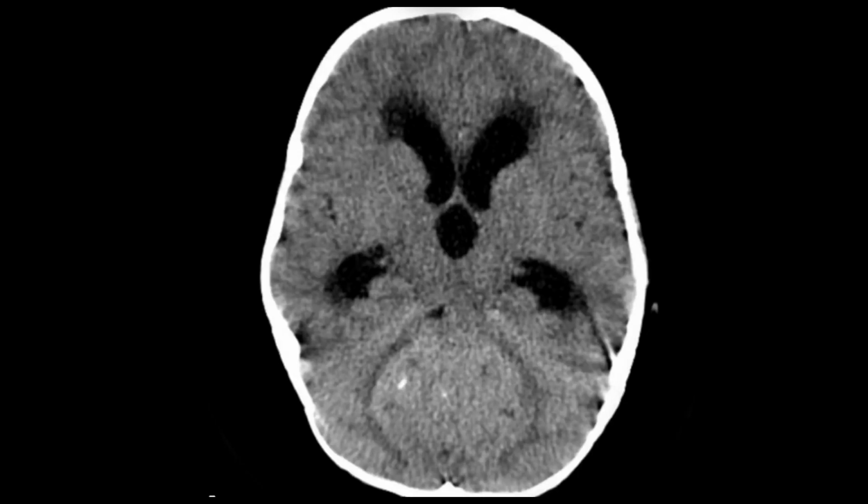Besides this, in this case, you cannot clearly appreciate any cystic changes, hemorrhage, or calcification within it. And the next point is that associated hydrocephalus is also seen. So far as the brain stem is concerned, it is displaced or pushed anteriorly. So this is what the medulloblastoma will look like on the CT images.